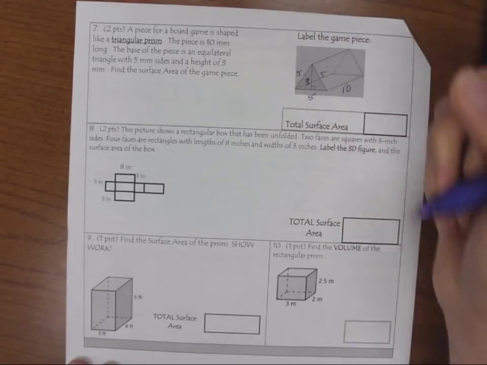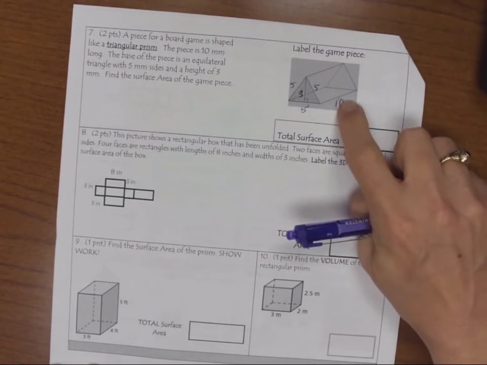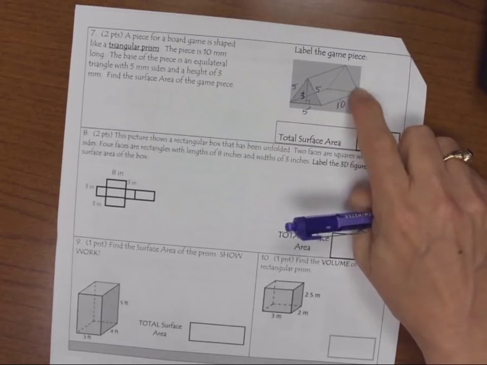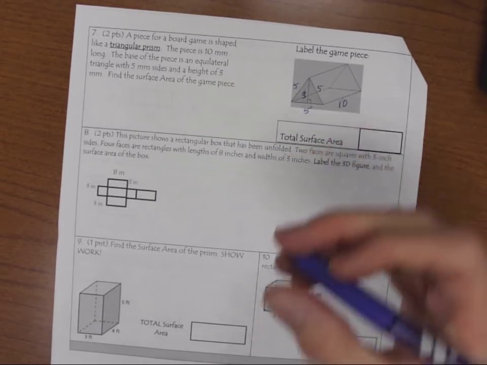So, it's like a Toblerone bar. I see that it has 3 of the same rectangles. The rectangles are 10 times 5. What is 10 times 5? It's 50, right? But there's 3 of those. 50, 100, 150. There's 3 of those, right?